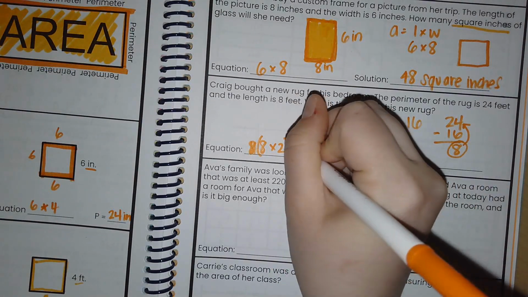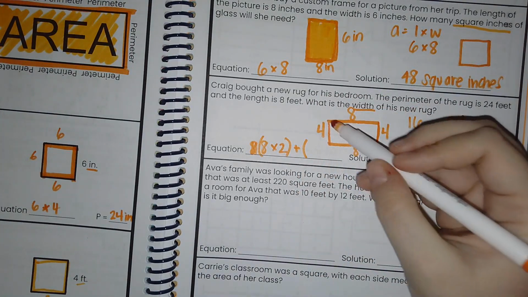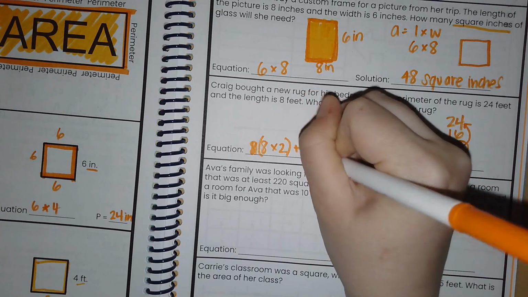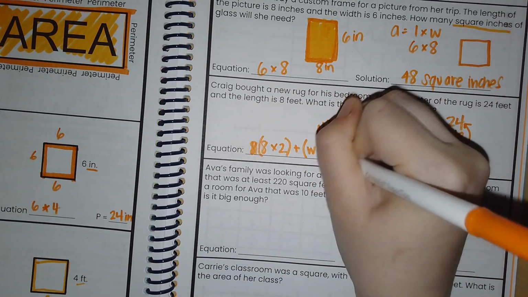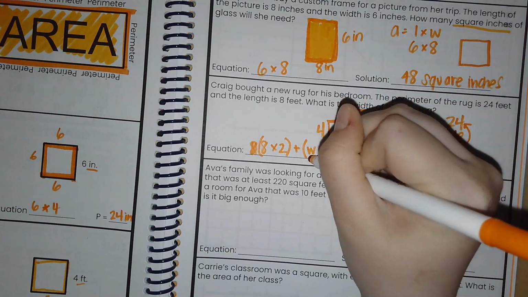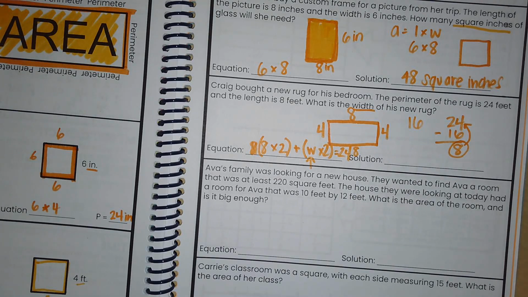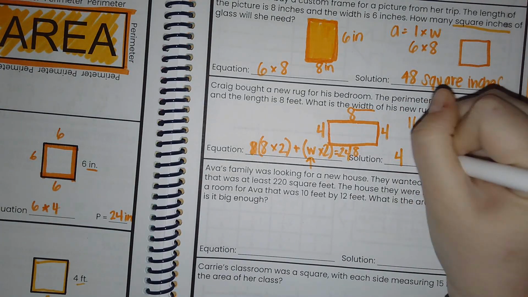And then it would be plus, and we'll do a variable, plus, this was the width, so plus W times 2 parentheses equals 24. Because this is our variable, that's the part that we were trying to find out. And then our answer is 4, and it was feet.